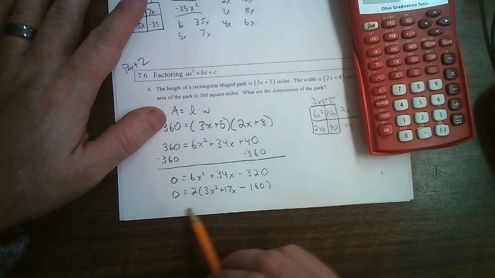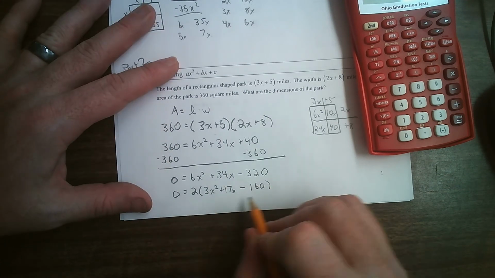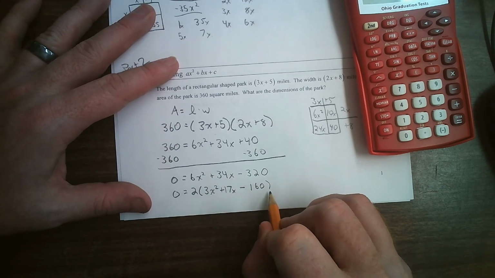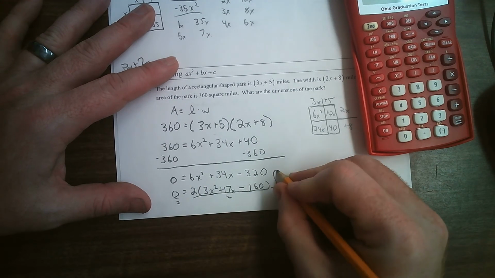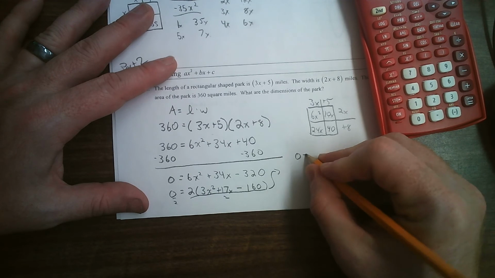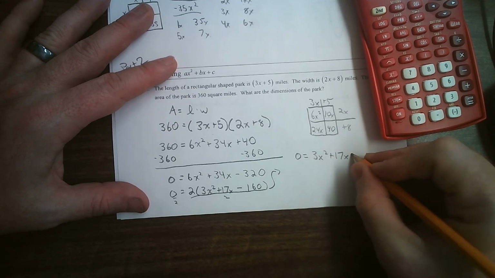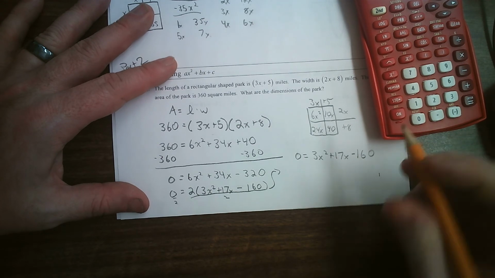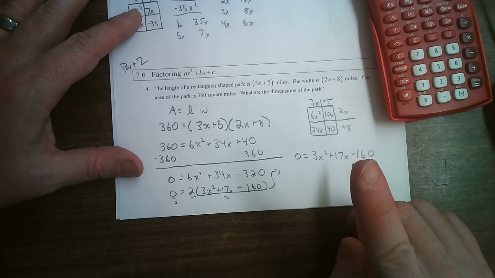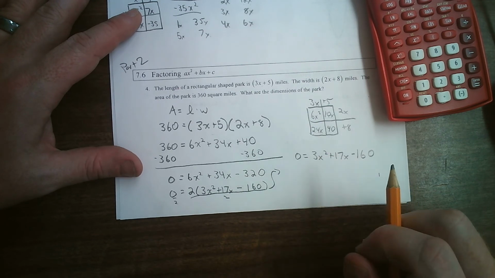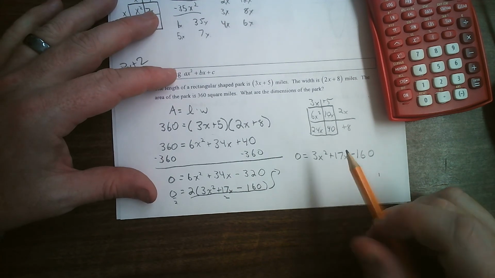There are 2 ways you can finish this problem out. You can graph it. So you would look for your x-intercepts. I would divide both sides by 2. And now I'm at 0 equals 3x squared plus 17x minus 160. So you can graph it, find your 2 x-intercepts, and only one of them is really going to make sense as a solution because only one of them will be positive. Or we can do it by hand.